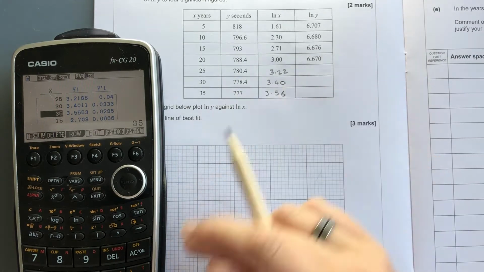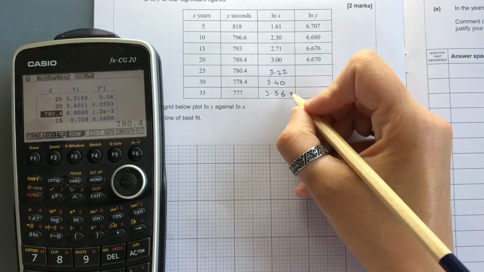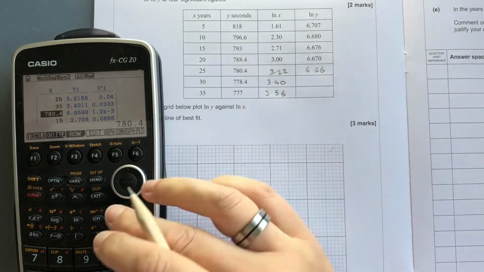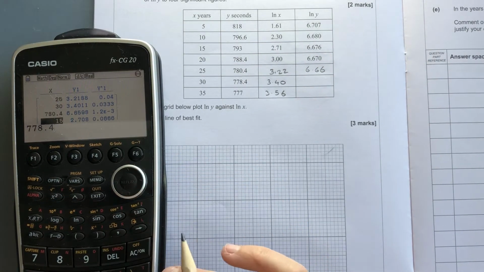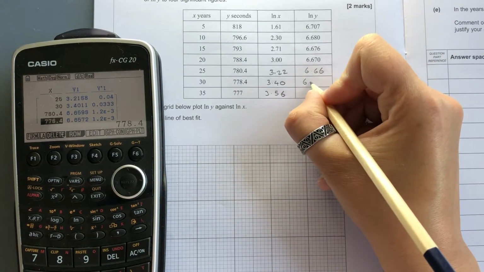We then need the y's, so we've got 7, 8.4, which is 6.66. We've got 8.4, which is 6.